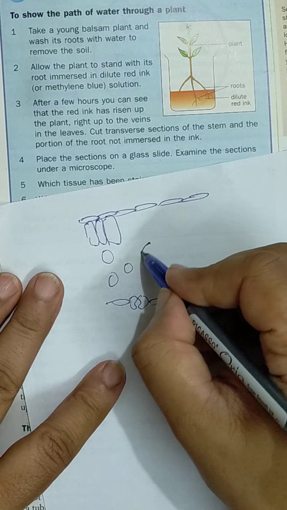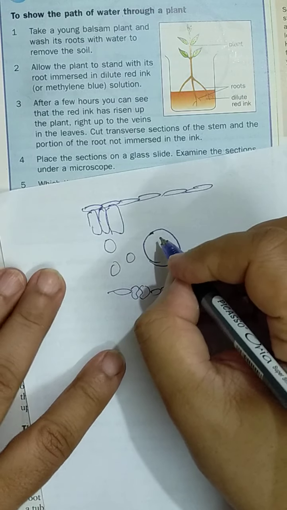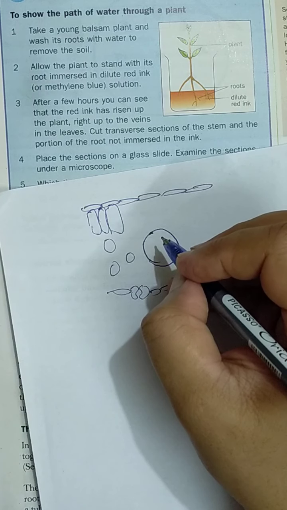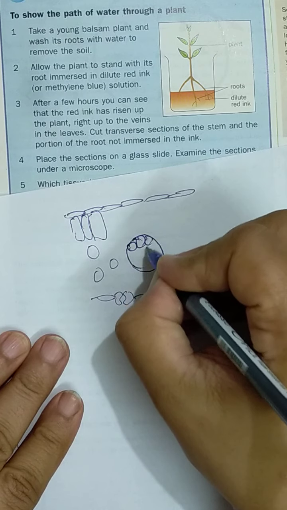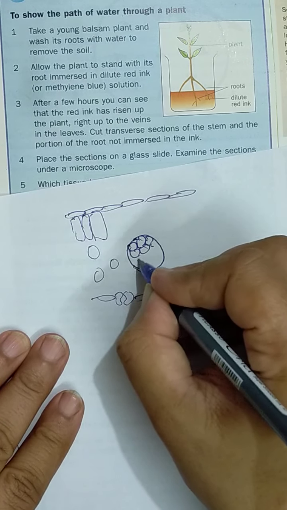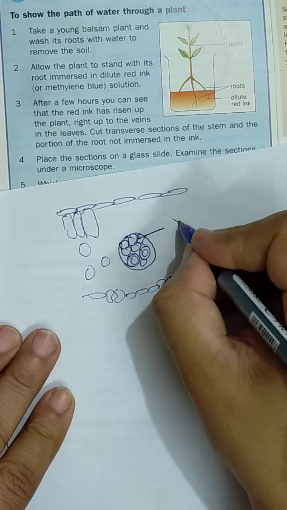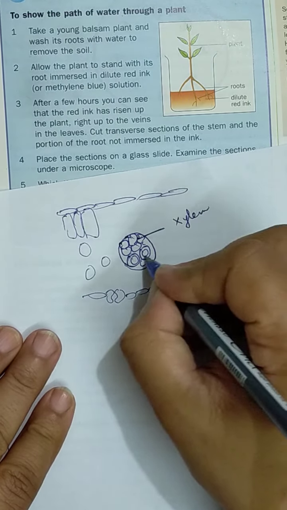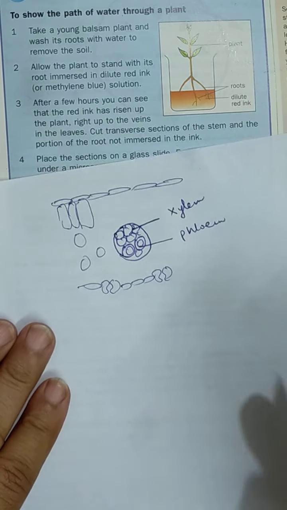Here I basically want to tell you the arrangement of vascular bundles. In the case of the leaf, you studied that xylem was present on the upper side and phloem on the lower side. Both make the vascular bundle.